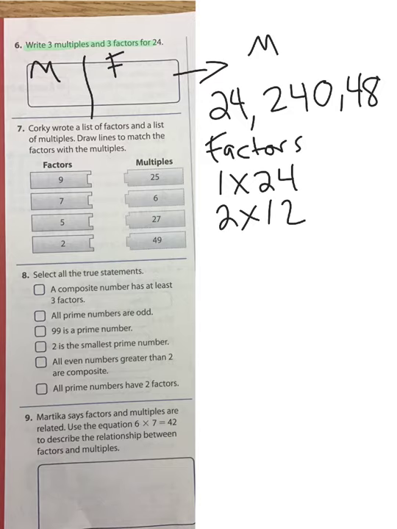Number 7. Corky wrote, oops, sorry about that. Let me erase that. Here we go. Corky wrote a list of factors and a list of multiples. Draw lines to match the factors with the multiples. Well, I know that 7 times 7 is 49. Make sure you draw a straight line. I'll draw it darker so you could see it. I know that 9 times 3 is 27. I know that 5 times 5 is 25, and I know 2 times 3 is 6.